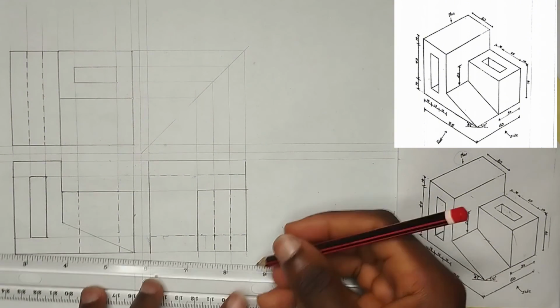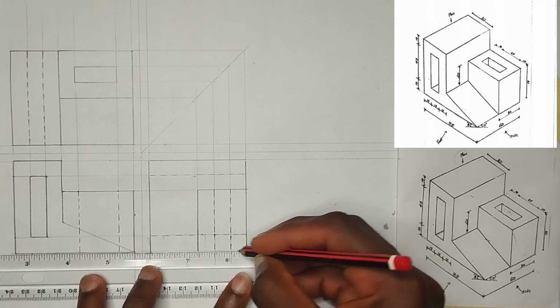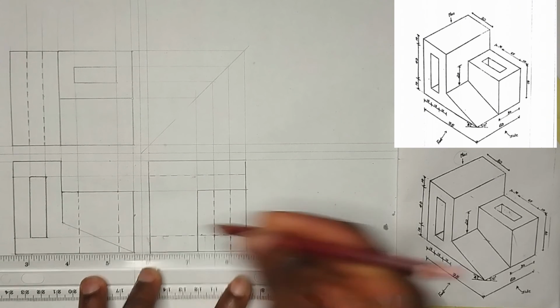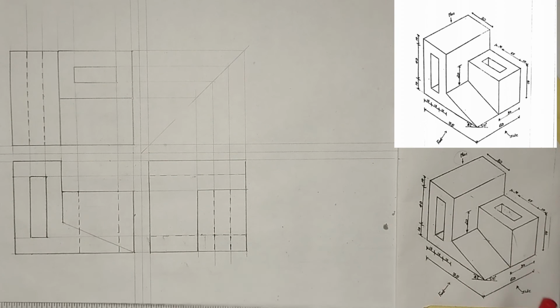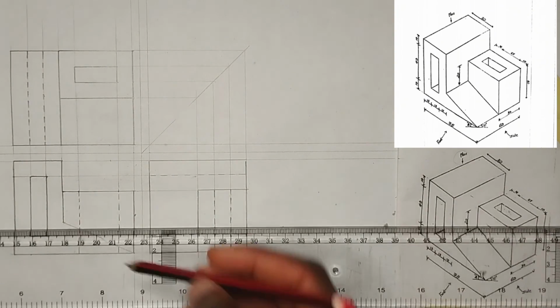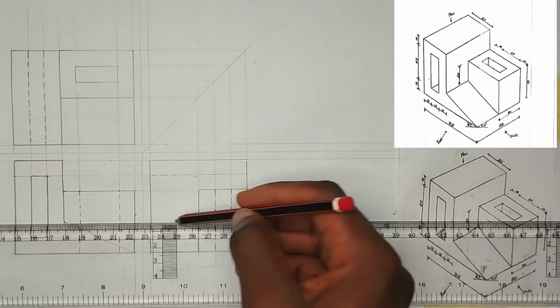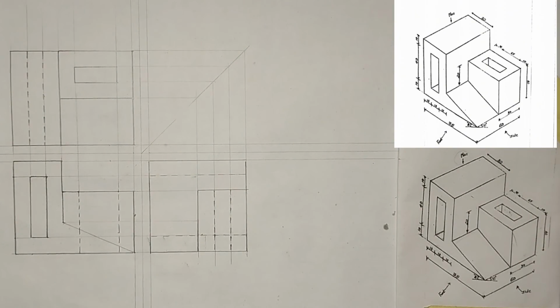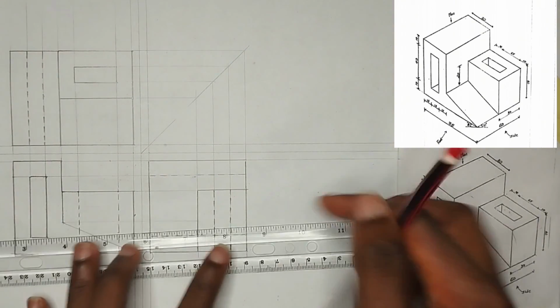Now we can draw the bottom part like this. Okay, lest we forget, we are not also going to be forgetting this place which is the base of this place. So we'll draw like this, then we thicken out this part.